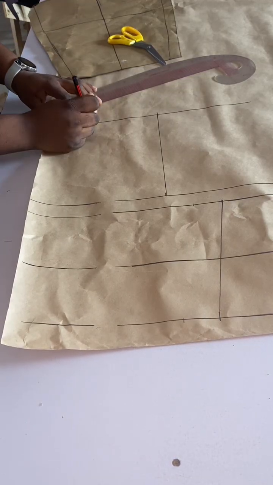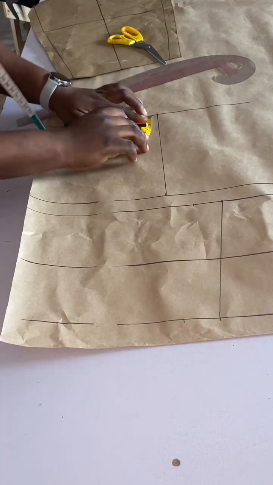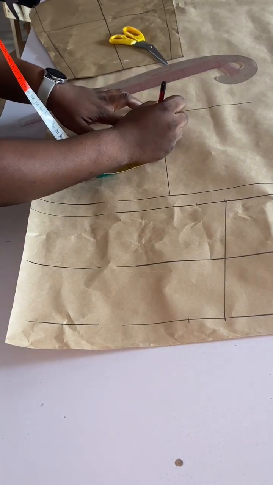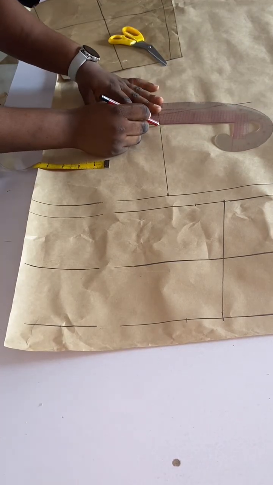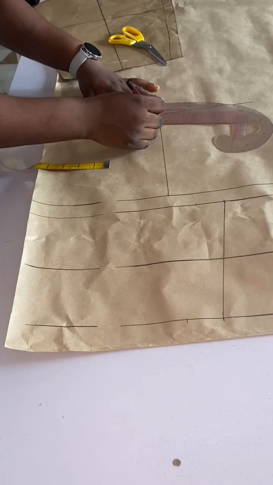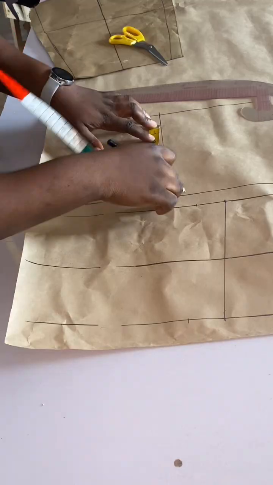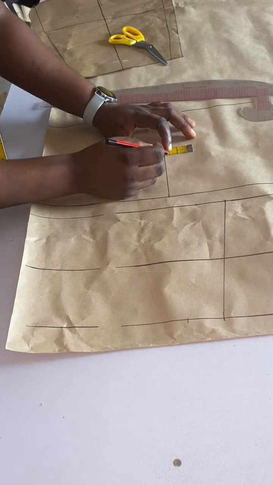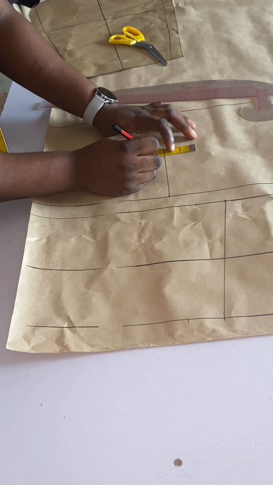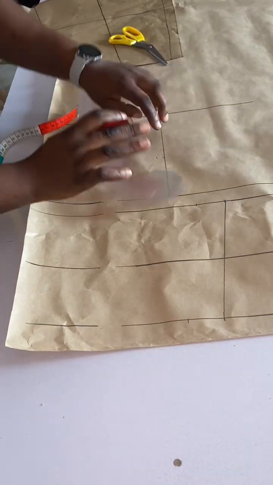Now I want to explain one thing in this video. Hope you know that a shoulder slope of 1 inch is actually not constant for everybody, and 1.5 inches is also not constant for everybody. There are people that have a hanging shoulder, there are people that have a collapsing shoulder, and there are people that have a slightly collapsing shoulder.